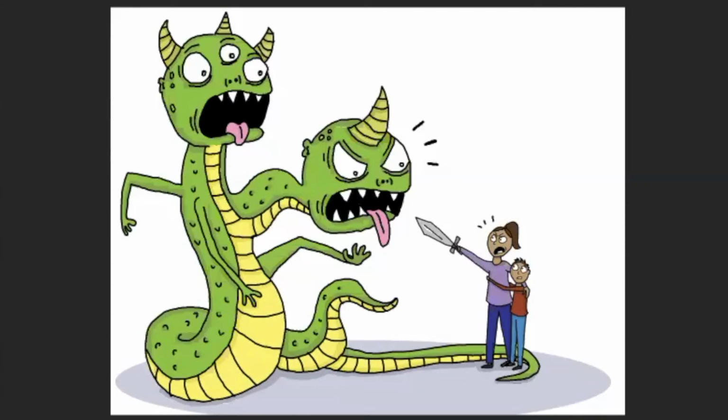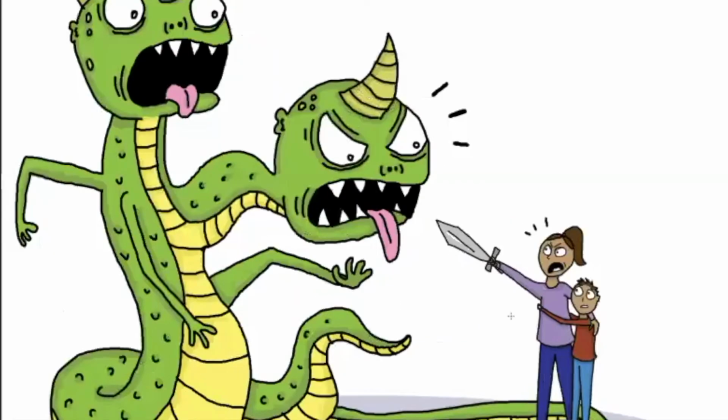The belly part of the monster is yellow, which is the brightest color of the drawing, and so that's the part that stands out. The human characters are colored in purple and red. I chose these colors because they're complementary colors to the monster. Purple is a complementary color to yellow, and red is a complementary color to green.